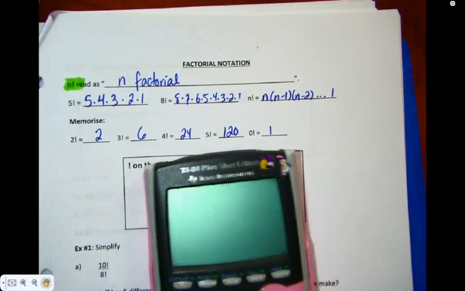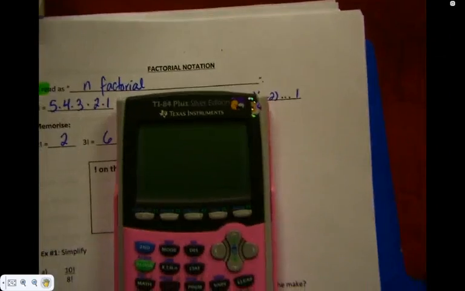How to find it on your calc if you've got the old operating system. Ooh, can you see the screen? Better? No light? Oh, not better.